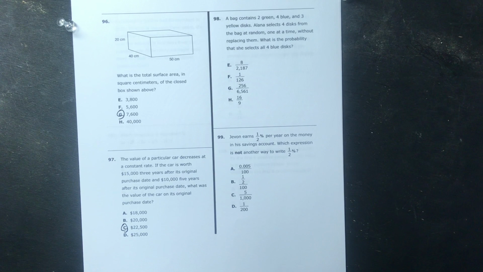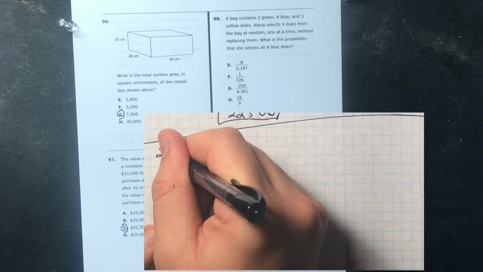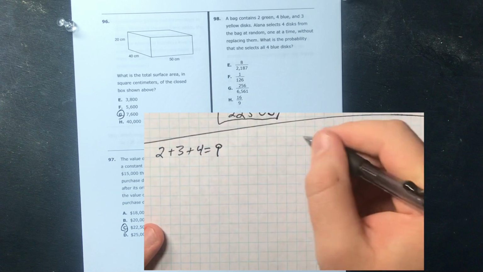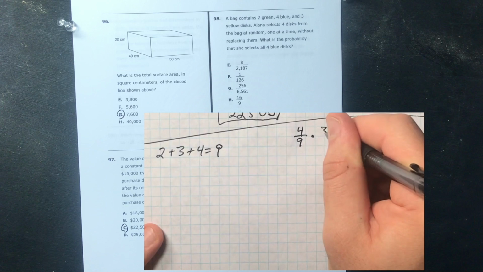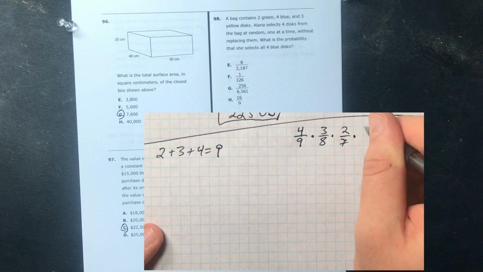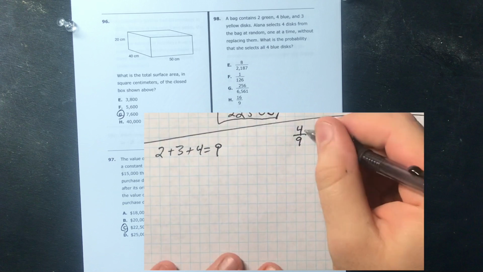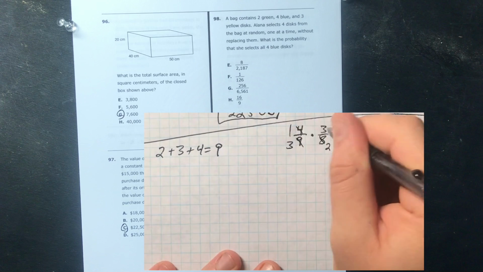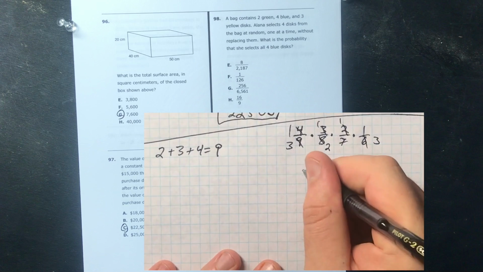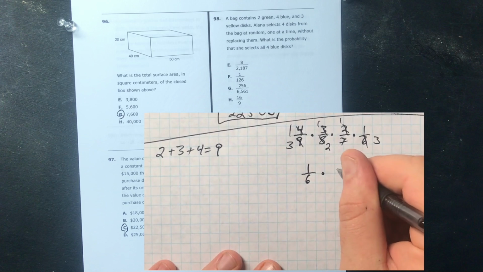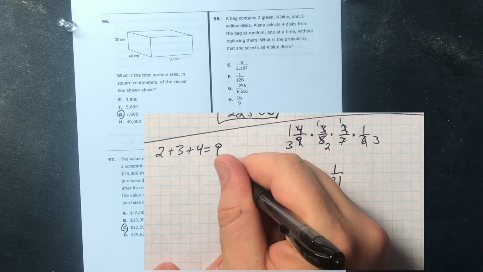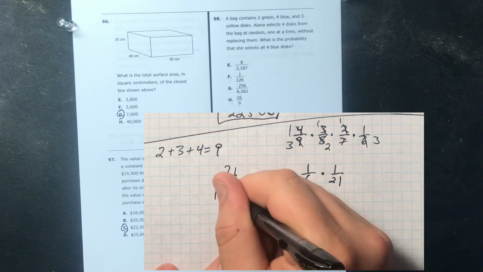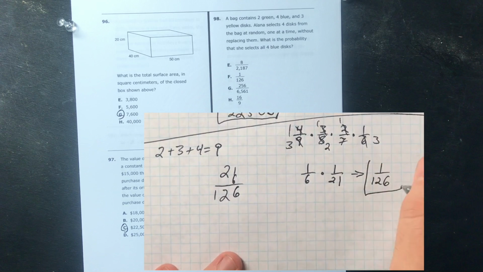A bag contains 2 green, 4 blue, and 3 yellow discs. Alana selects 4 discs from the bag at random, one at a time, without replacing them. What is the probability that she selects all 4 blue discs? Gotta find the total number of discs, which is 9. That's our first probability, and for our second one, we remove 1 each time, and we get what we want, and we take 1 away from the total each time. Doing some canceling before I multiply, just to make it a little bit easier, and we get 1/6 times 1 over 21. Going to do this multiplication, and that is 1 over 126. That's a probability.